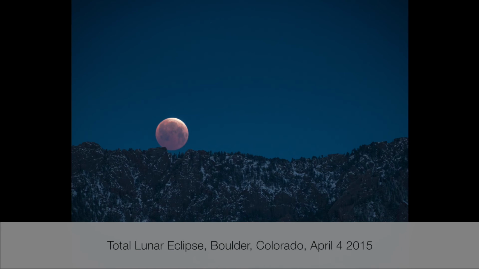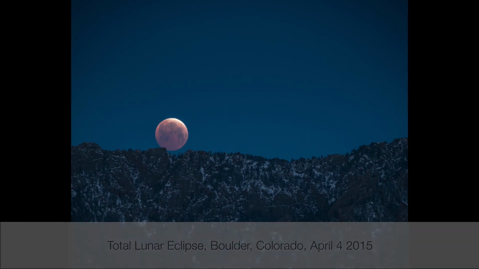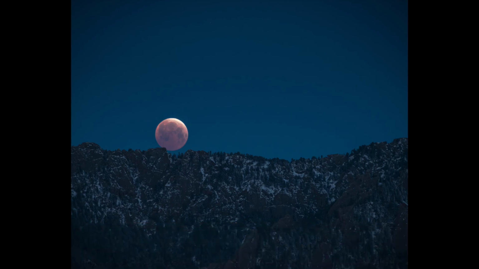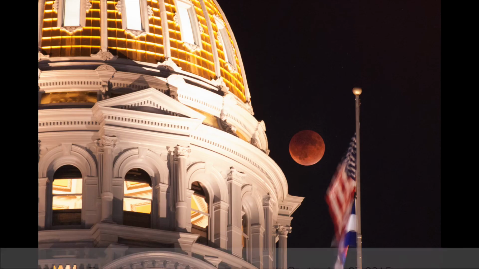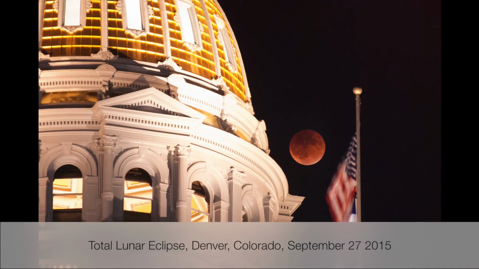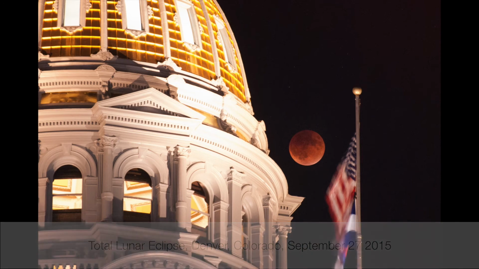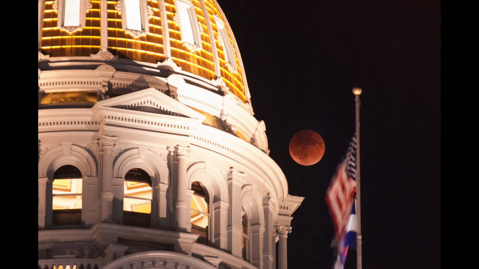This is again not a great shot, but you see the moon, the eclipsed moon setting over near the Flatirons south of Boulder. And finally, this was taken down in Denver near the Colorado State Capitol, with the moon hanging between the dome and the flagpole.